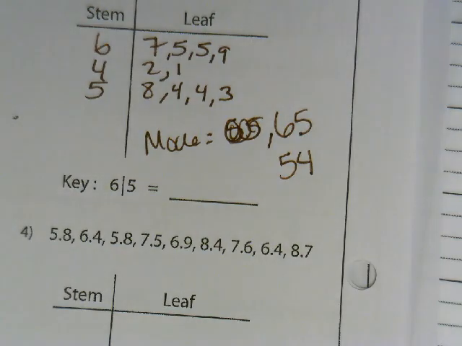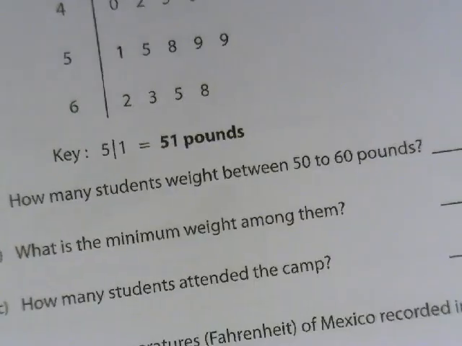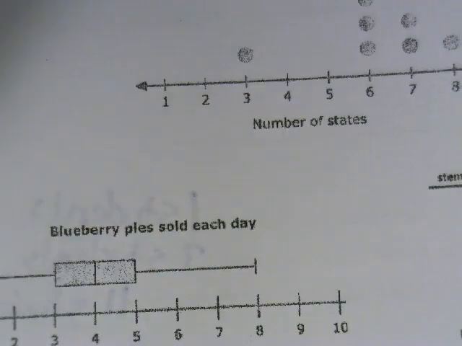So as 7th graders, you should be able to identify the mode given a stem and leaf plot. That's what they're wanting you to do. Okay? Easy? Not so easy? It's kind of a weird one, not gonna lie. Alright. Let's look at page 11 and then we'll be done.